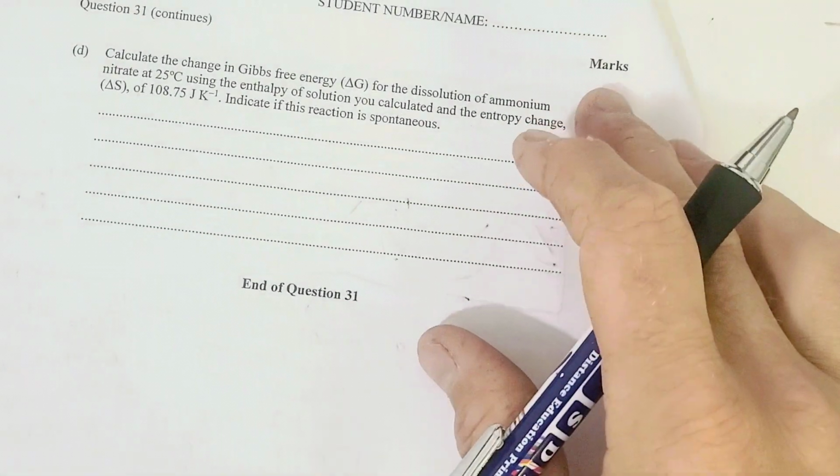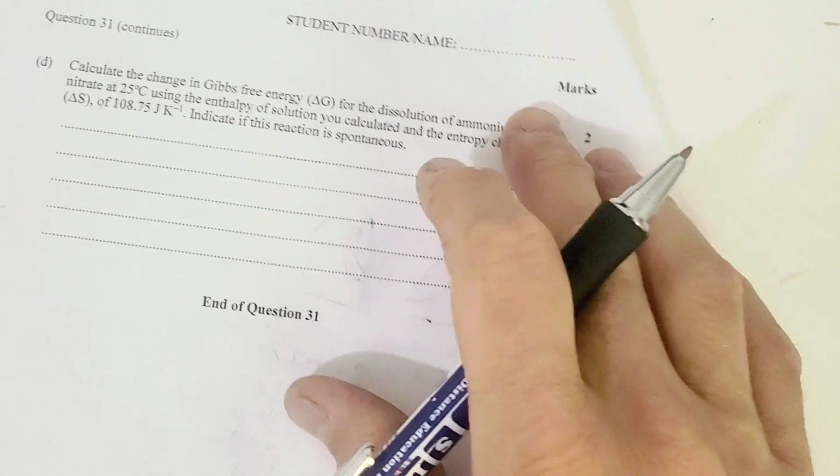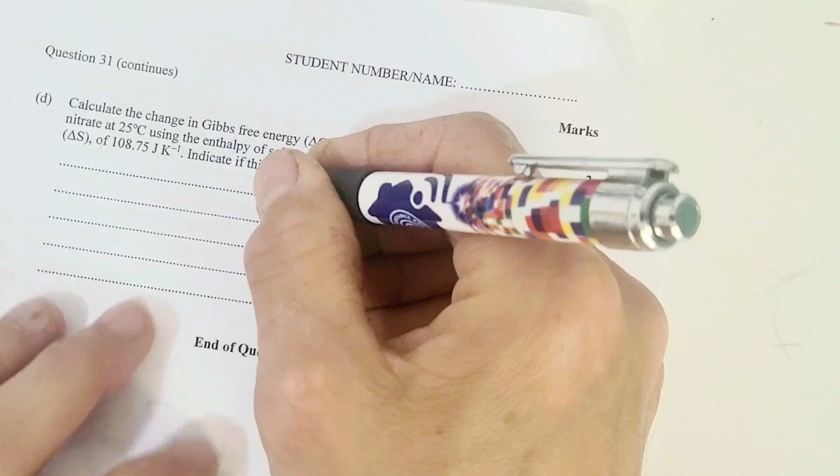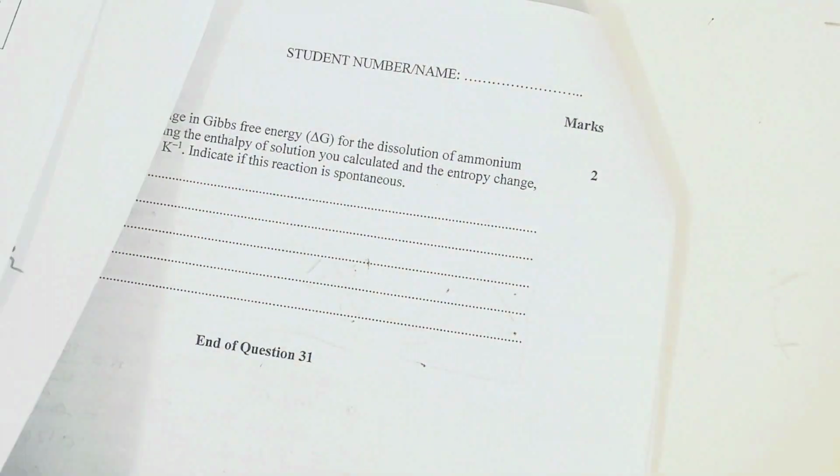Calculate the change in Gibbs free energy for the dissolution. So think of that formula. It's on the sheet as well.